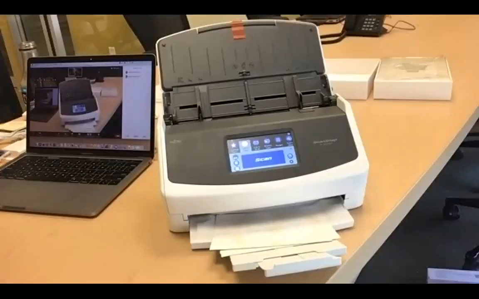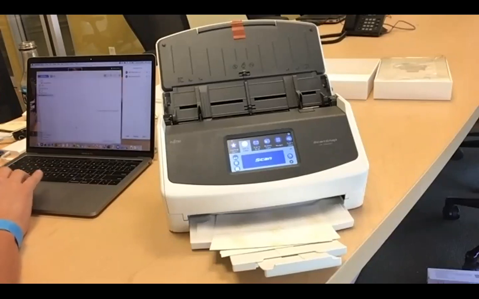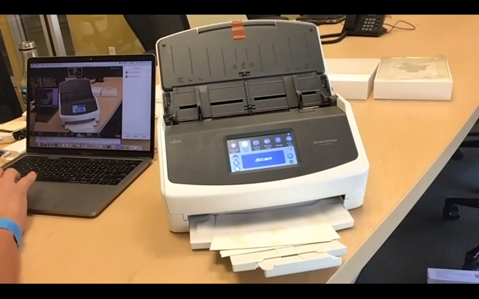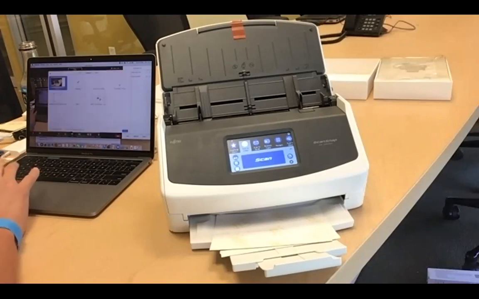Okay, let me see if there was anything that I missed. All right, let me go back to SnapScan. I'm gonna go ahead and share the screen again on the desktop.